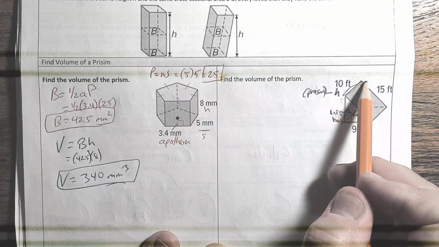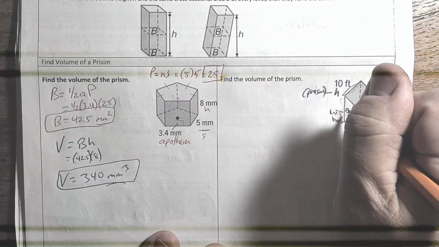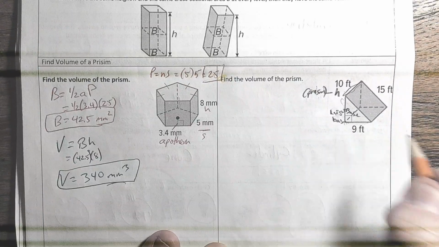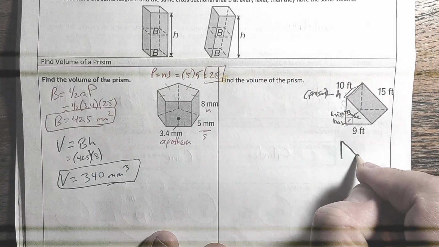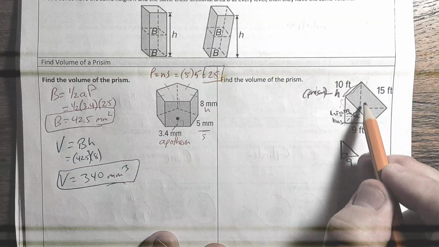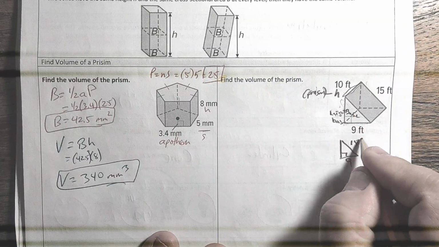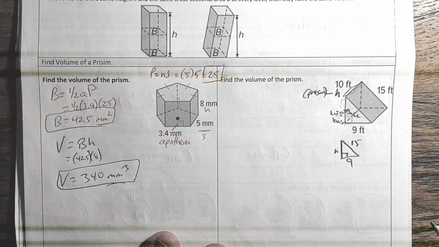So this is how tall the prism is. This is the height of the base. It looks worse than I thought. So we need this side. We have a right triangle here. It's easier if I draw it here. So it's 9 here. This is the same as this, so that's 15. We need this, a little h, hold on.